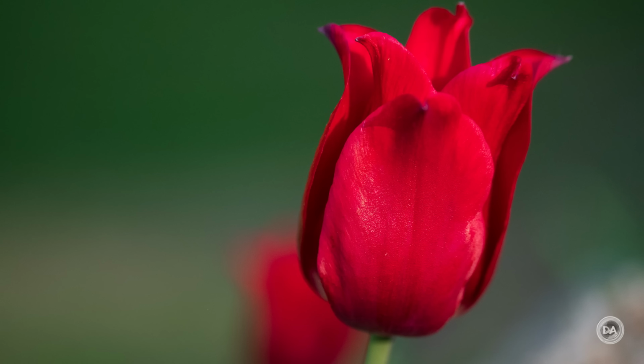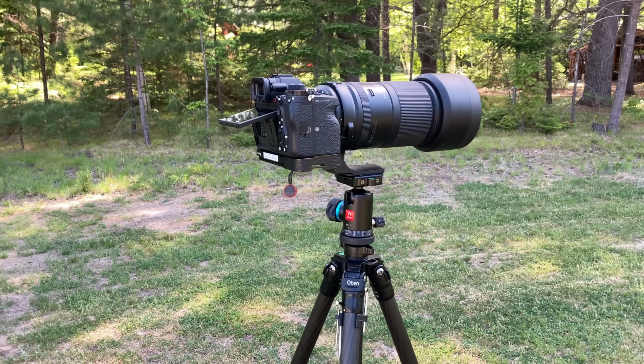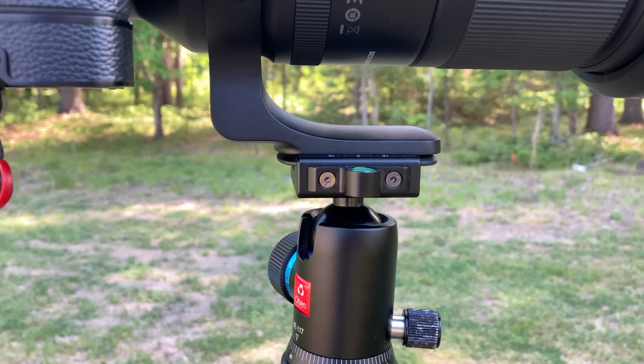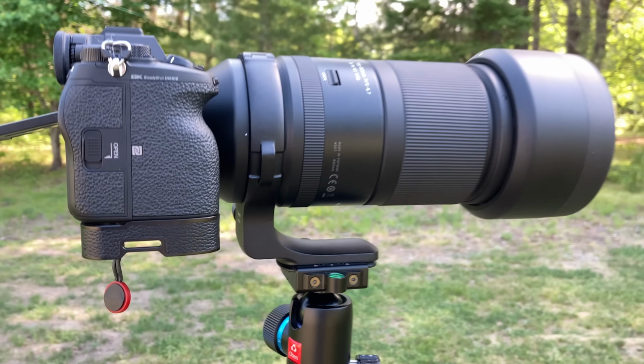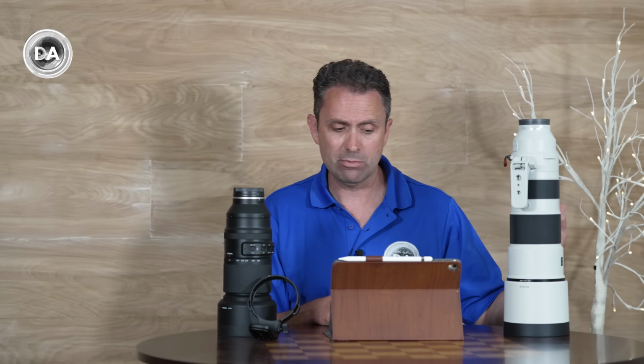One final advantage for the Tamron that I want to point out is when it comes to the tripod foot. The tripod foot is Arca-Swiss compatible, which means you can go right on a tripod with it. The Sony doesn't have that, and I have no idea why. So let's talk about why you might want to consider the Sony instead.